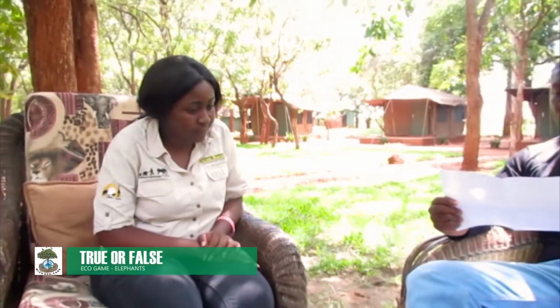The first question is: the elephant is the most important regulator and modifier of the Miombo woodlands in the national parks where it is found, because of its interaction with trees, that is falling them and debarking them, and also because of the distribution of seeds through its dung. True or false? I would say that is very true.